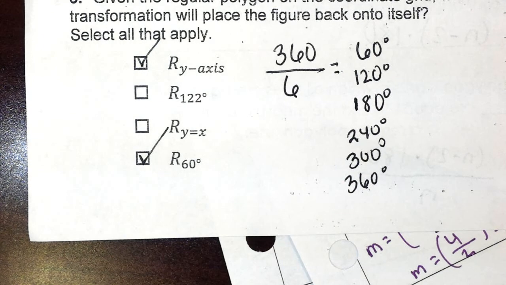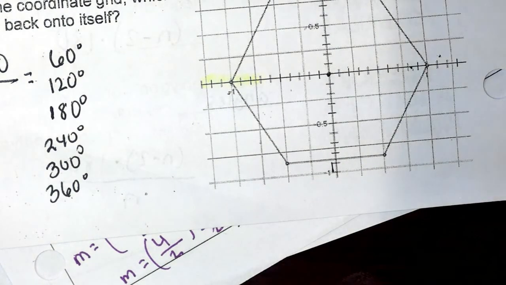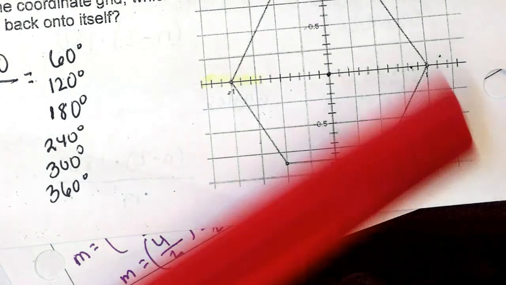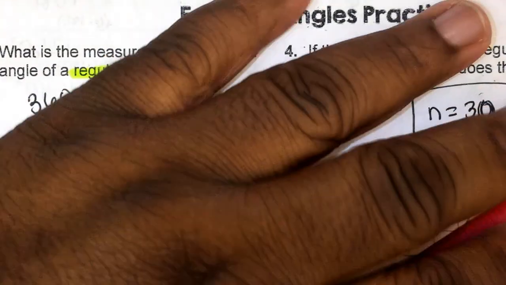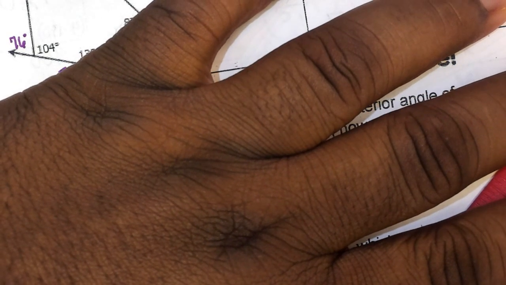The other one they asked you about is the y equals x reflection. Y'all remember what that reflection looks like? That's the diagonal, right? Good. Some of y'all still remember transformations. I'm going to draw my diagonal line in and see if I can flip over that.